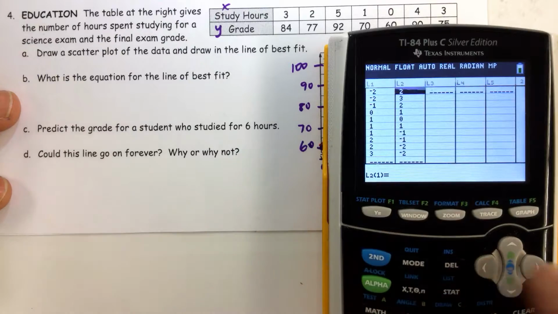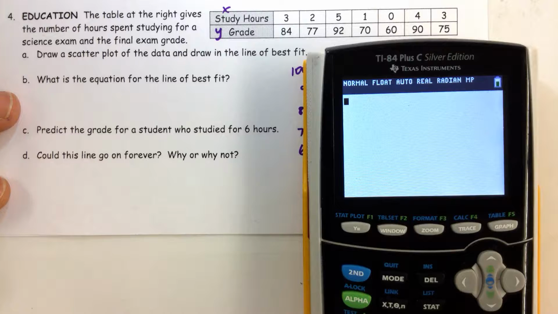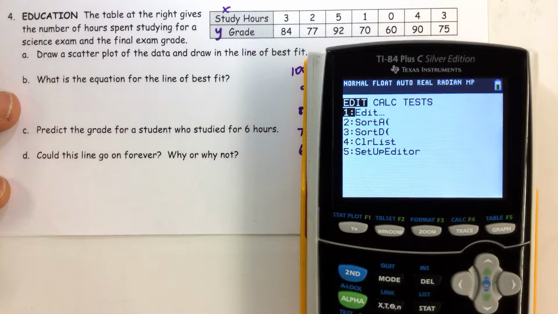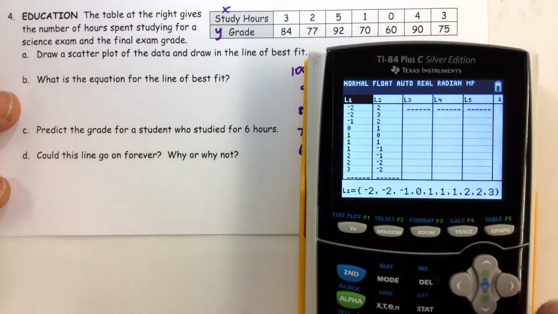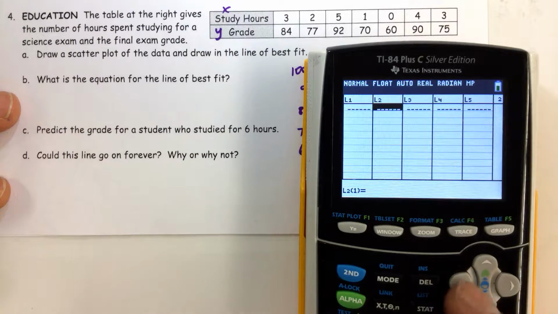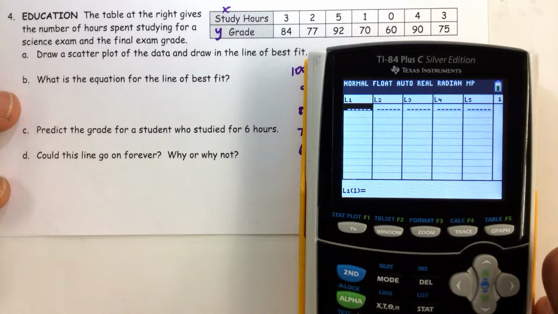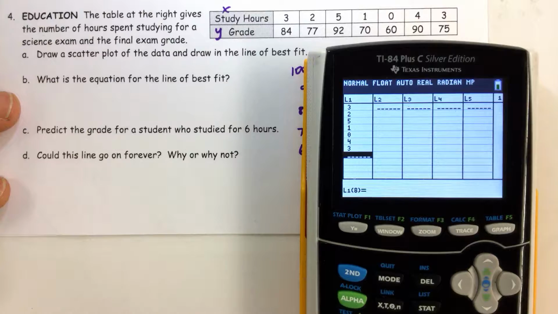To do that, we want to get back to a clear screen, just in case you're forgetting how to enter the data into the calculator. You want to push the stat button, and then we're going to edit. Enter, and again, if you've got any data in the list, you highlight the name of the list, hit clear, and then hit enter. Getting back over to list 1, I'll input the data 3, 2, 5, 1, 0, 4, 3, and then the right arrow to get to the other list.